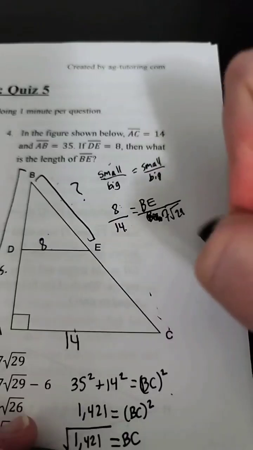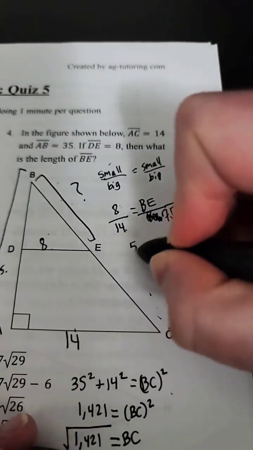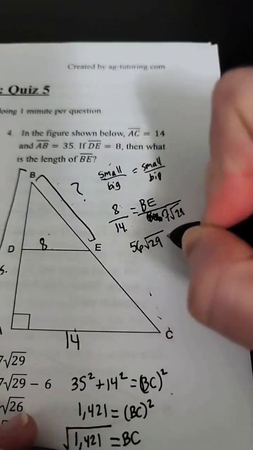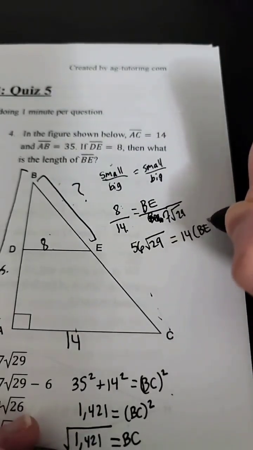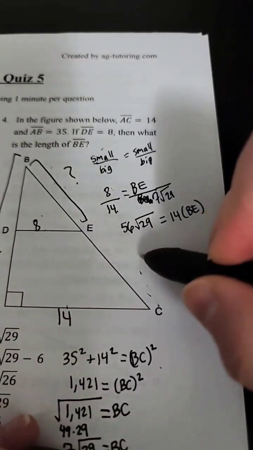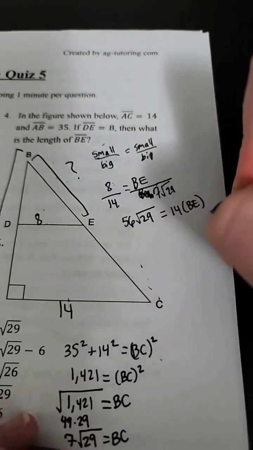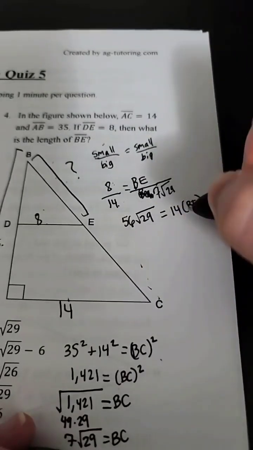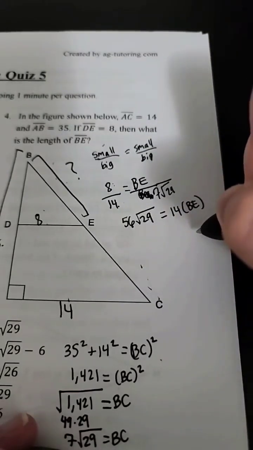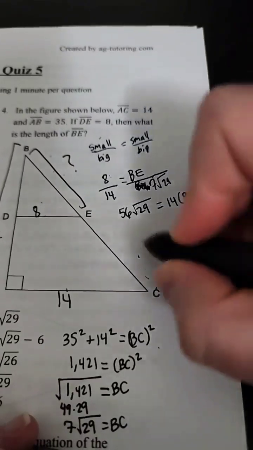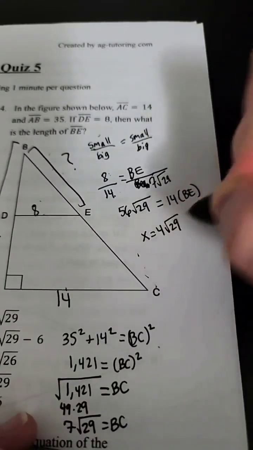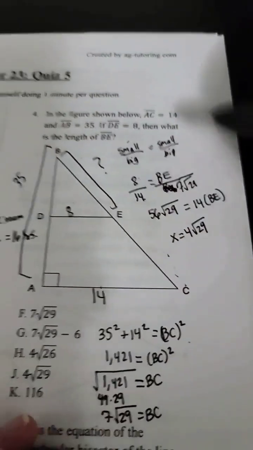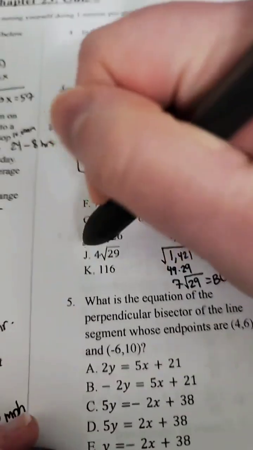So I'm going to do 8 times 7 root 29, and that's going to be 56 root 29. And that's going to be equal to 14 times whatever BE is. So now I have to divide each side by 14 to get BE by itself. When I divide each side by 14, that goes in 4 times, so x is equal to 4 root 29. So that would be J.